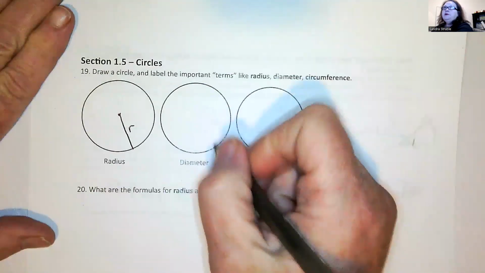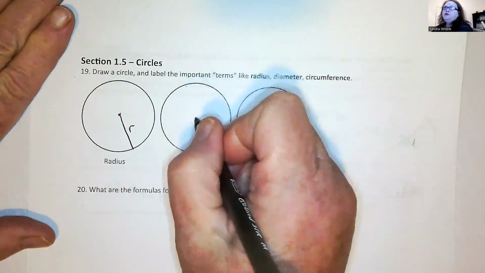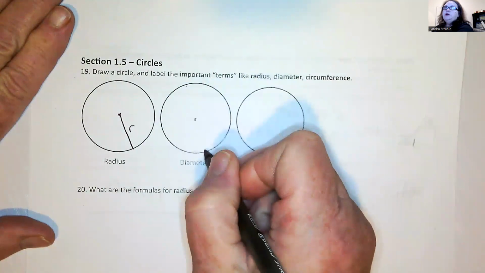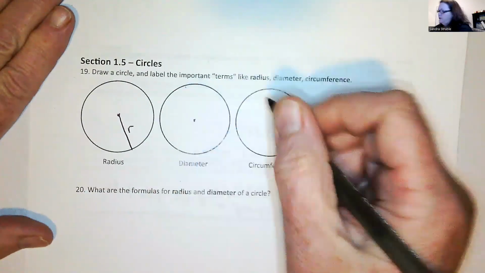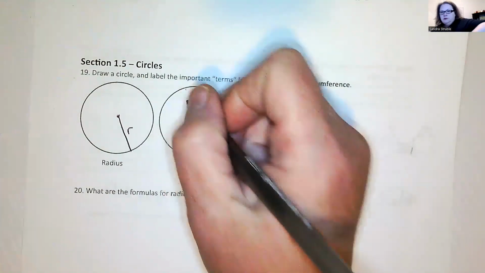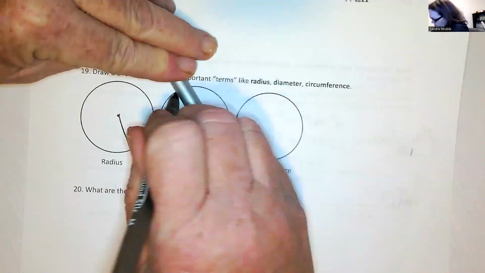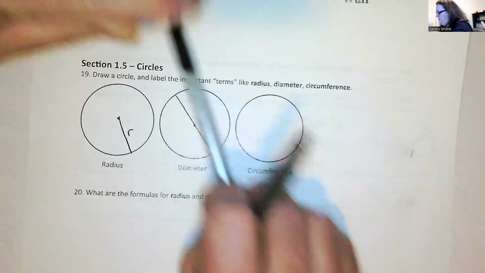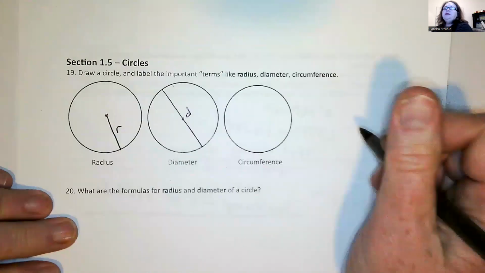The next one's the diameter. The diameter starts at one point on the circle, goes through the center and over to another point directly opposite of that original point. So I'm going to do my best. I don't think I have a straight edge here. Oh, maybe this will work. Yeah, it's going to do it. Look, magic. All right, and that's considered the diameter, which is labeled as a D.